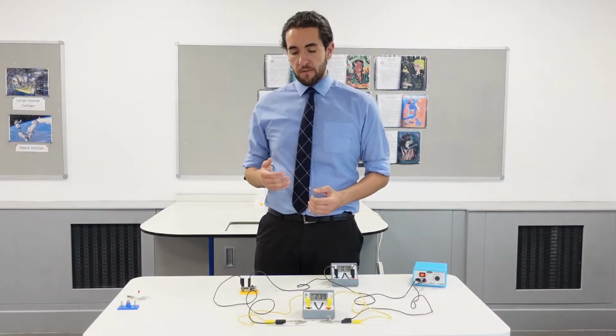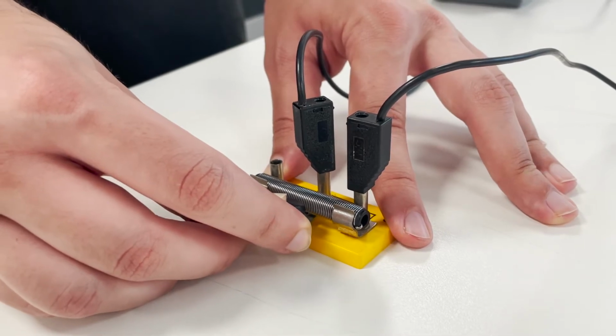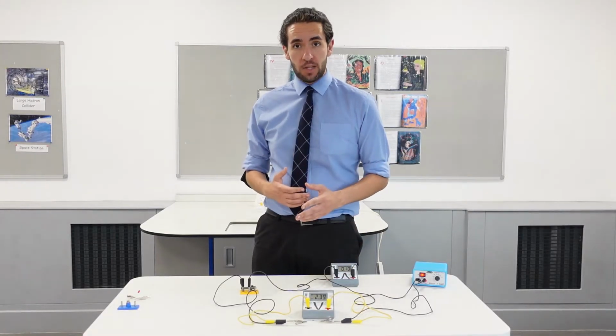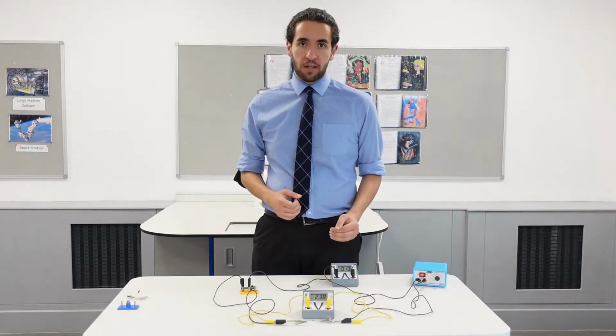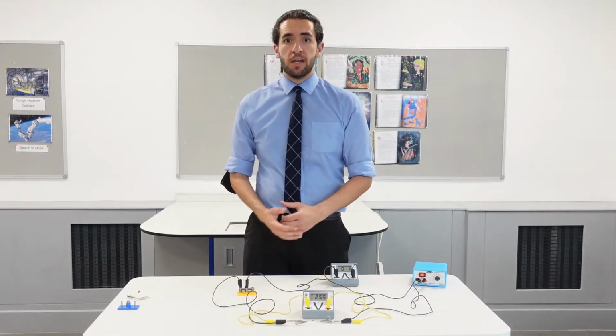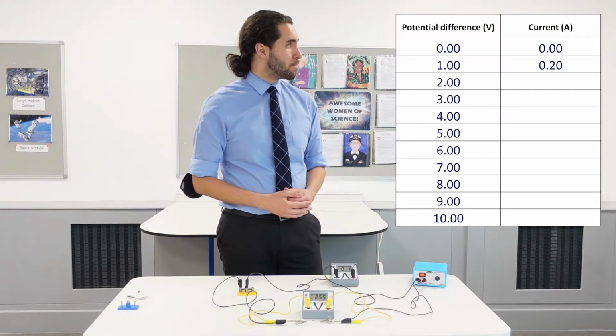I'm going to adjust my variable resistor until I get to the point that the potential difference across my fixed resistor is 1 volt. At that point, I'll make a note of the reading for the current. And at 1 volt, I see that the current is 0.2 amps.